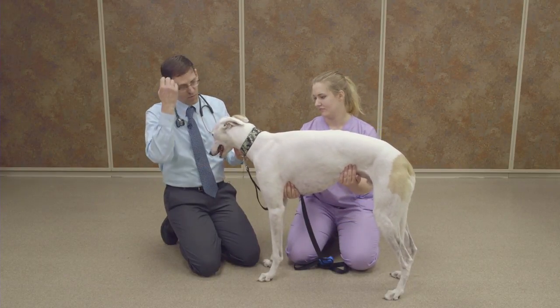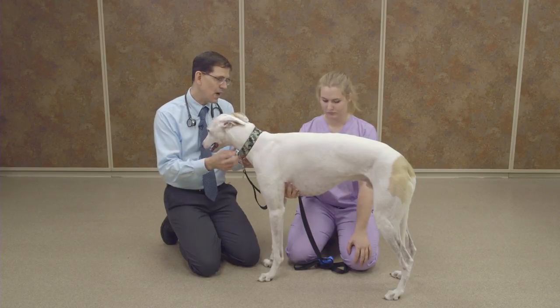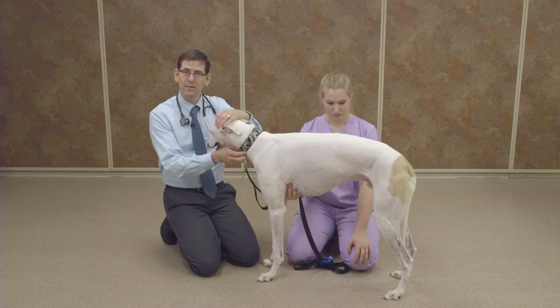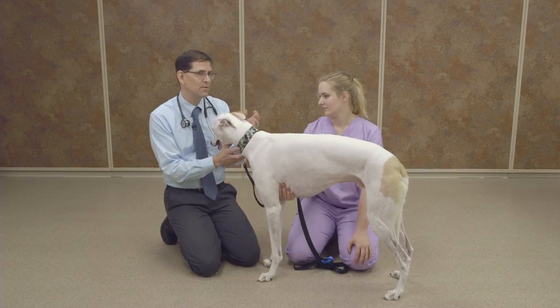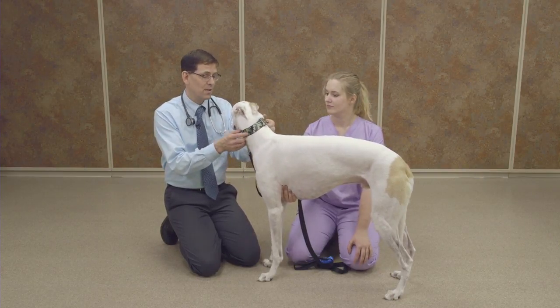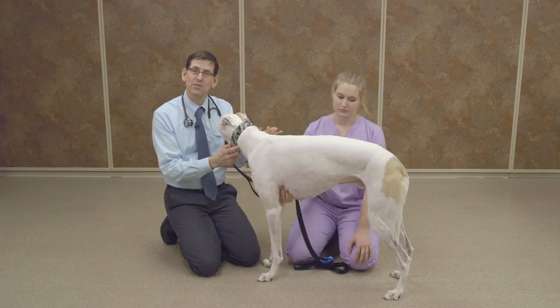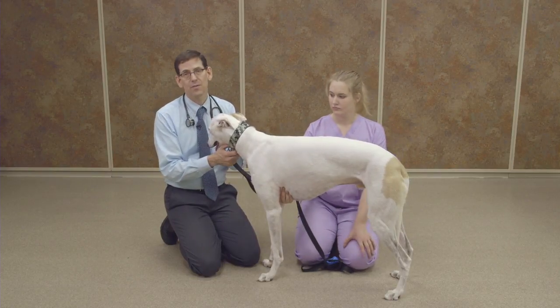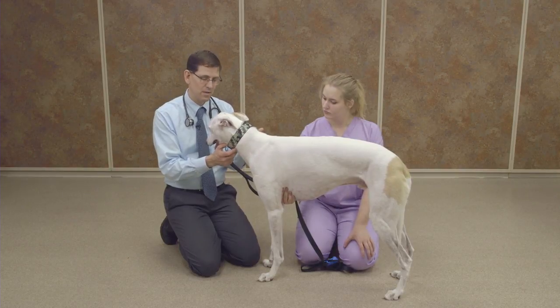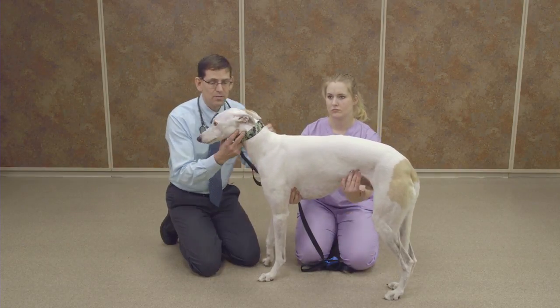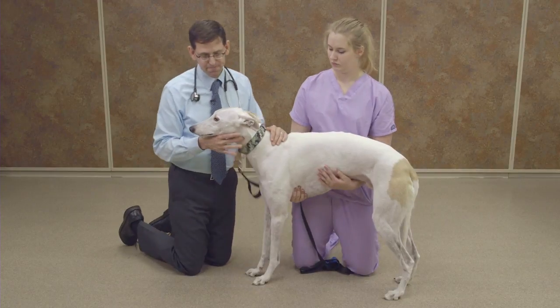So in general, I start with the head because it's a way to greet the animal and get to know them. But if the animal happens to be one that's a little head shy or seems like they're uncertain about the examination, I might switch that around and start with abdominal palpation first. So you do need to be a little bit flexible. In general, I start with the head.